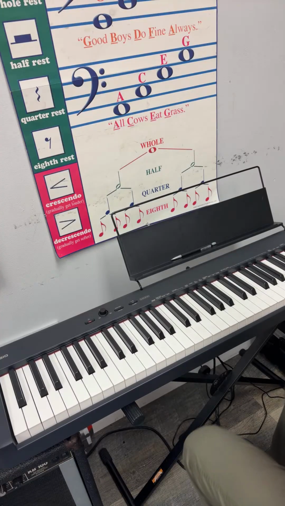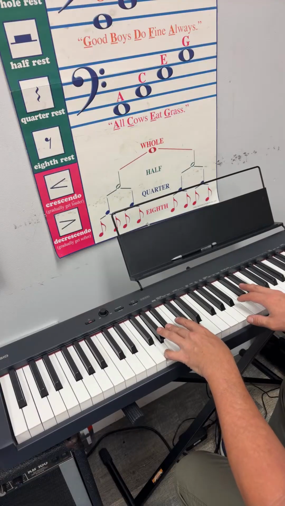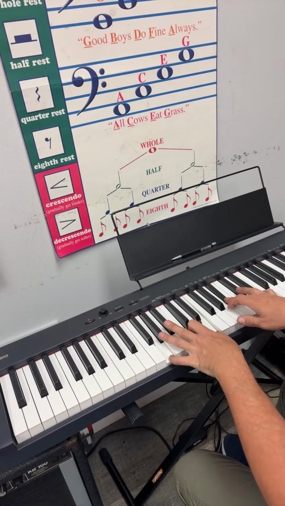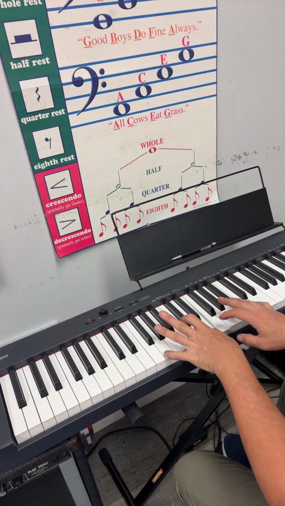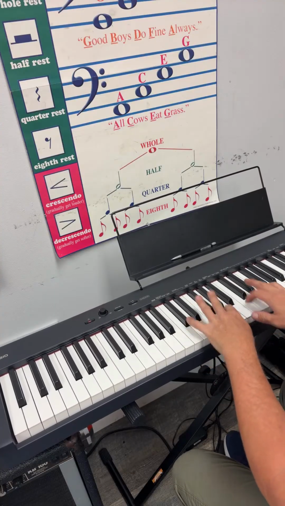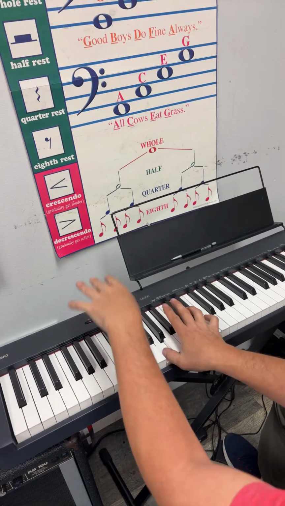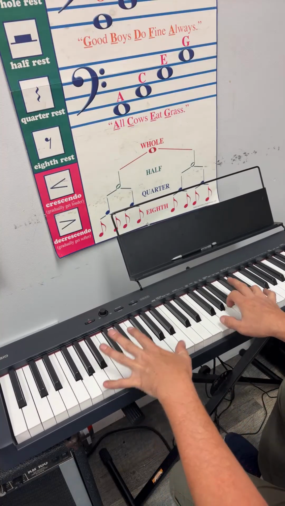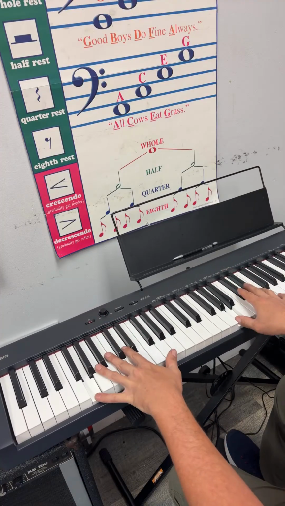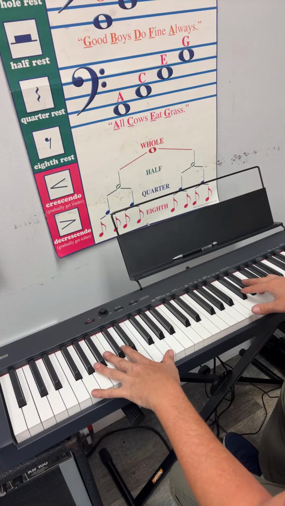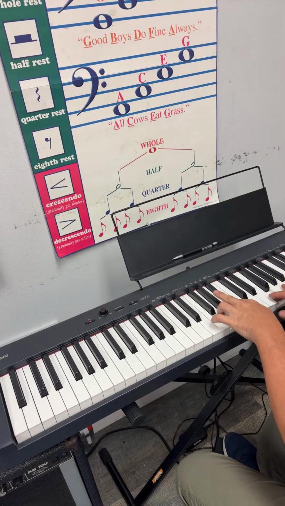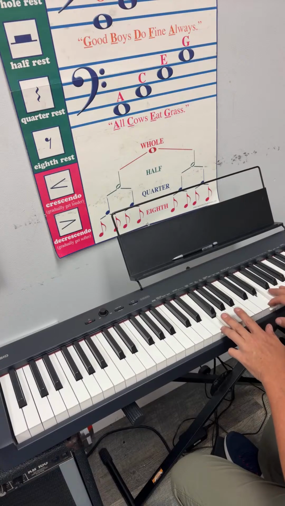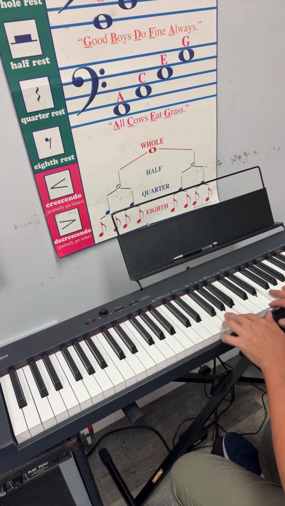So a good way to practice this is to do patterns. If you can, go slowly. Almost every pattern you come up with will feel good over the top of any of these chords.